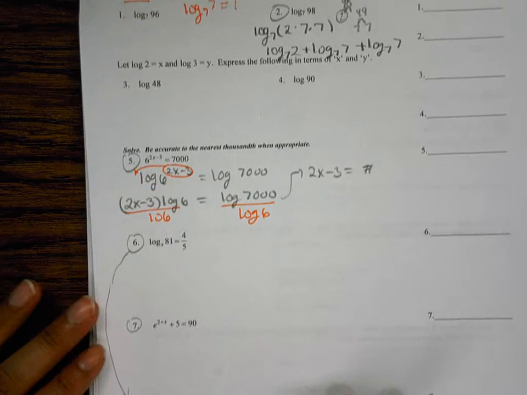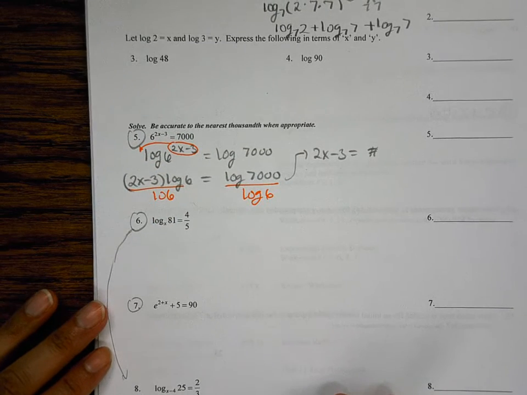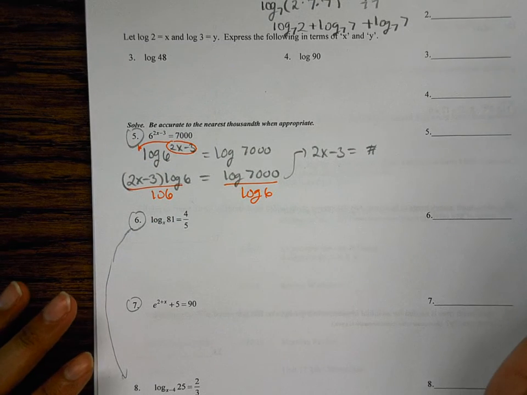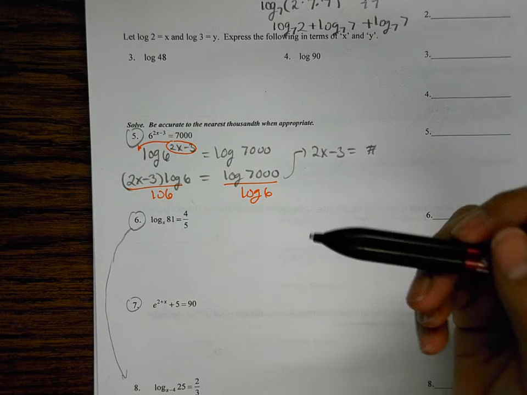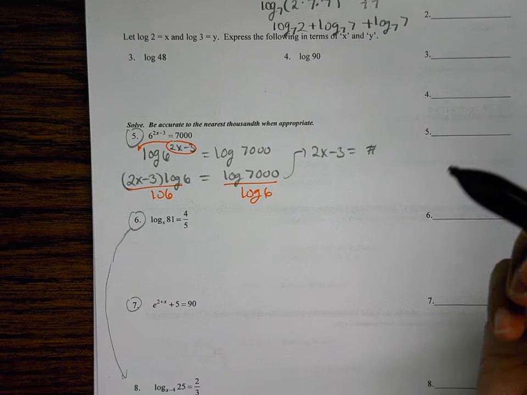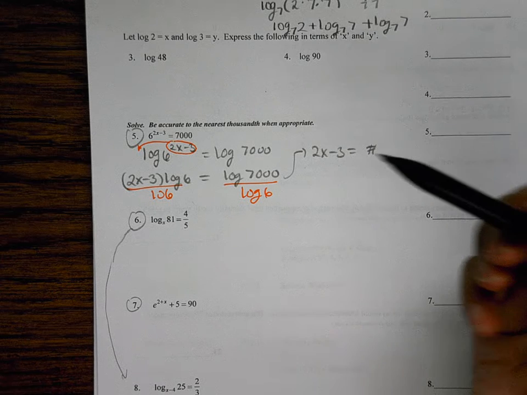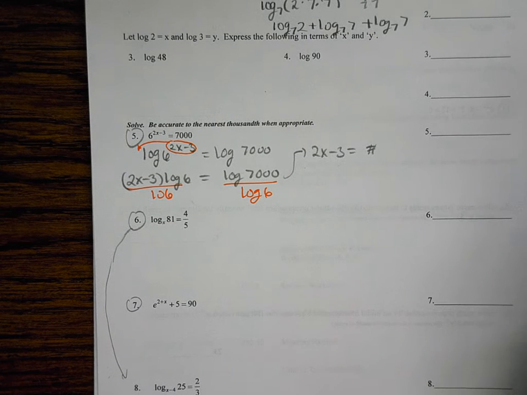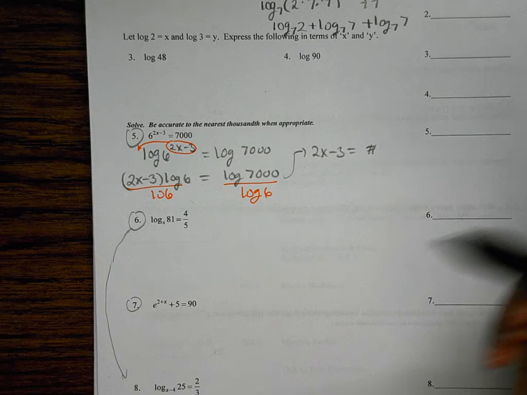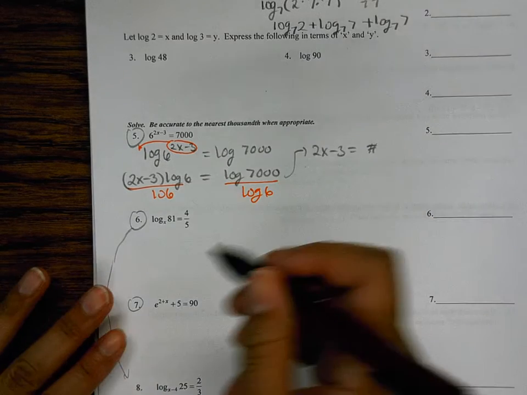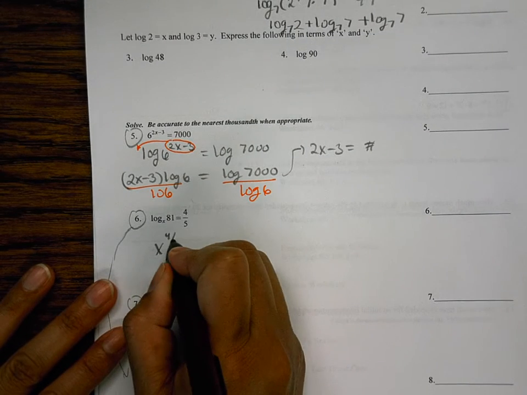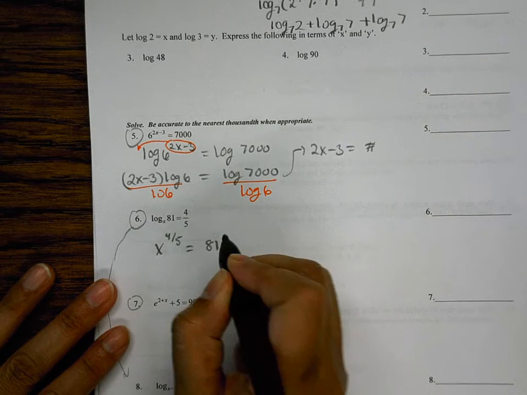All right. Next one, number 6. The x is not an exponent anymore. But I have a log, and I want to get rid of the log. So you have two choices to get rid of a log: wrap around or drop the log. Which one is this? This is wrap around because there's a log only on one side. So x to the 4/5 power equals 81.